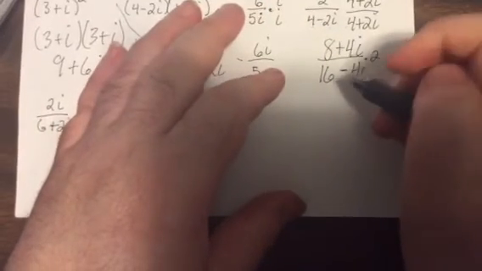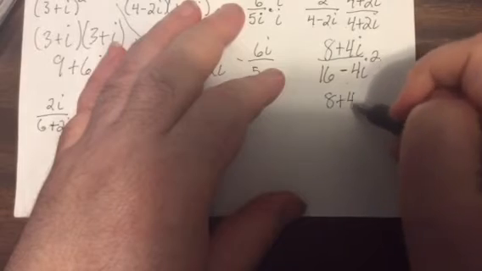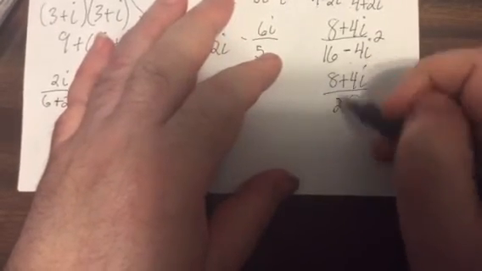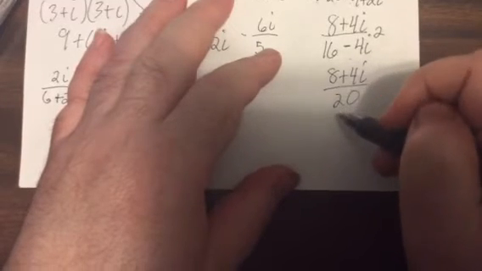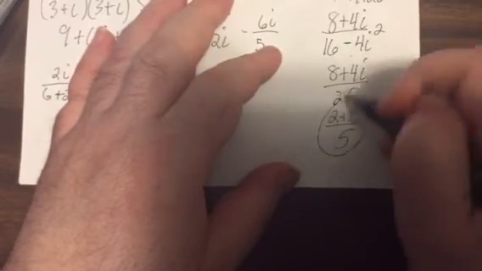But i squared is negative 1, so 16 plus 4 is 20. So it will reduce everything by 4 because you can. It has to go in all three terms though. So it'd be 2 plus i over 5.